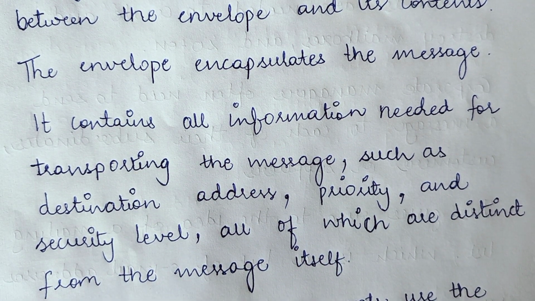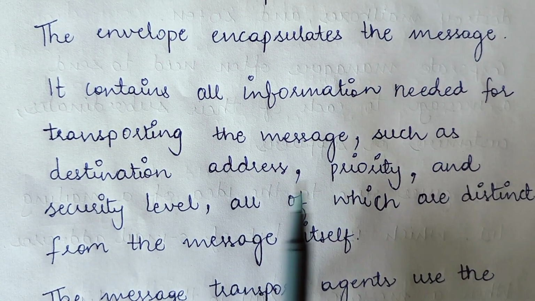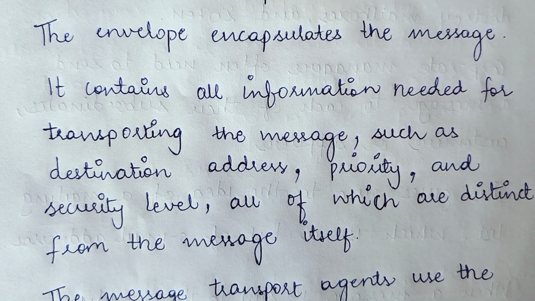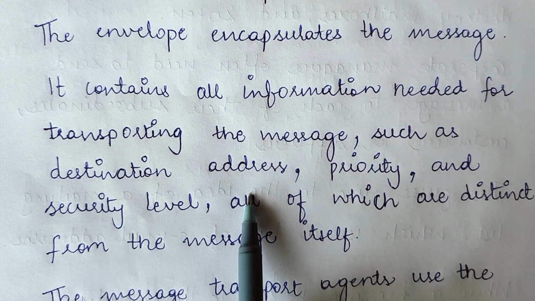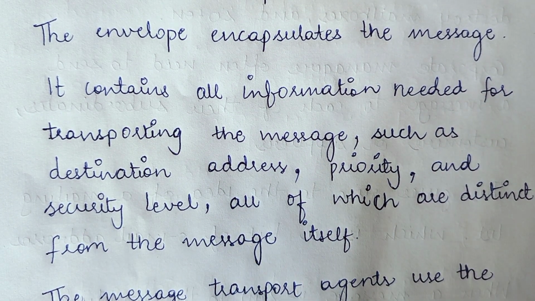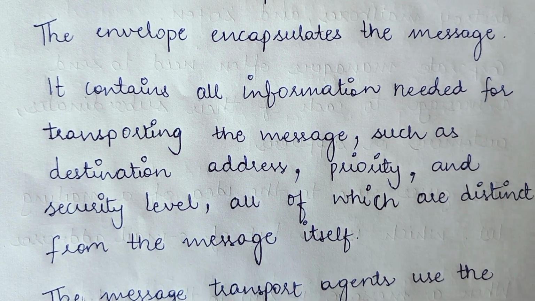Now what all information is needed? The first and most important thing is the destination address. You need to know the destination where that message needs to be transported. So destination address is an important part of the envelope. Then priority: what is the priority of that mail, so how the network will treat it. Then the security level, whether it is encrypted or not, all of which are distinct from the message itself. So this is all the control information basically, which is distinct from the actual message.